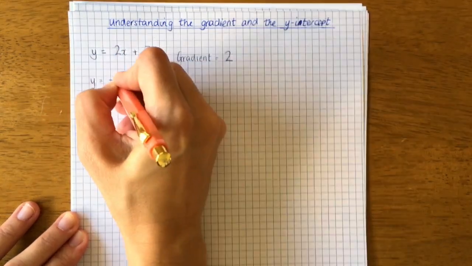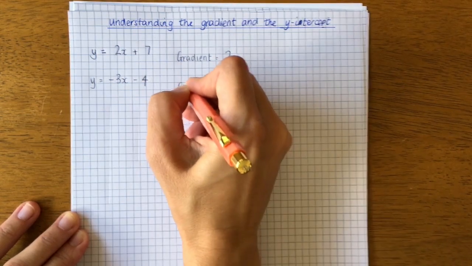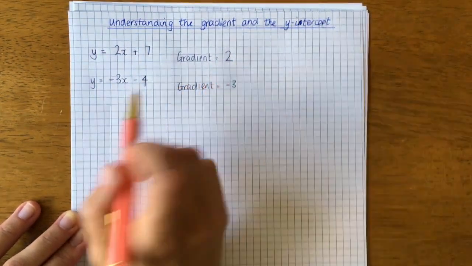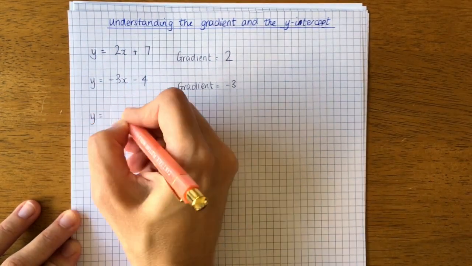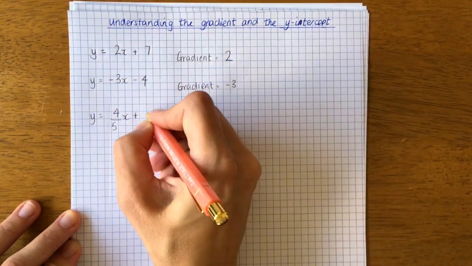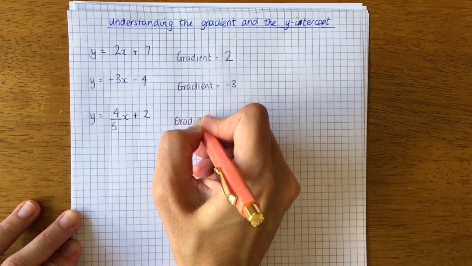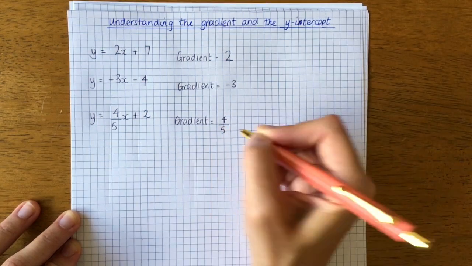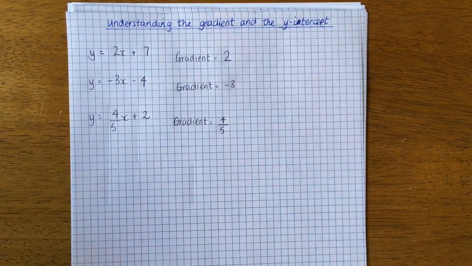If it was this line, the gradient would be negative 3, because that's what's in front of the x. And if it was this one, 4/5 x plus 2, the gradient would be 4/5. Okay, so that's all you need to do on the first part.